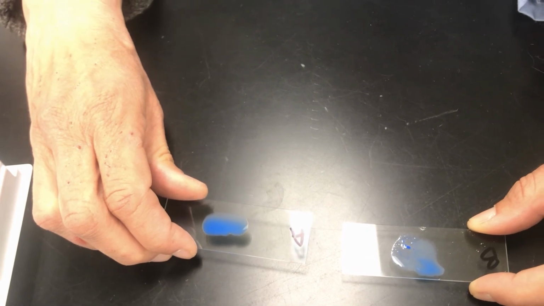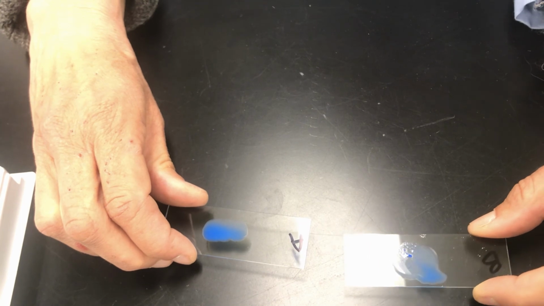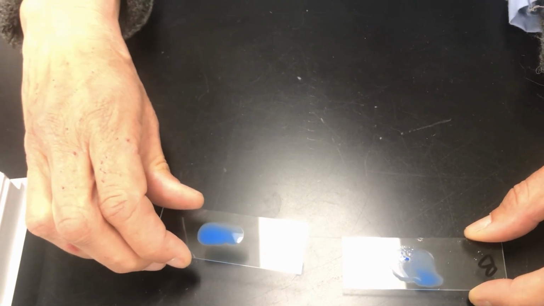Awesome. Good? So we have B in which hand? B in this hand and A in this hand. Awesome.